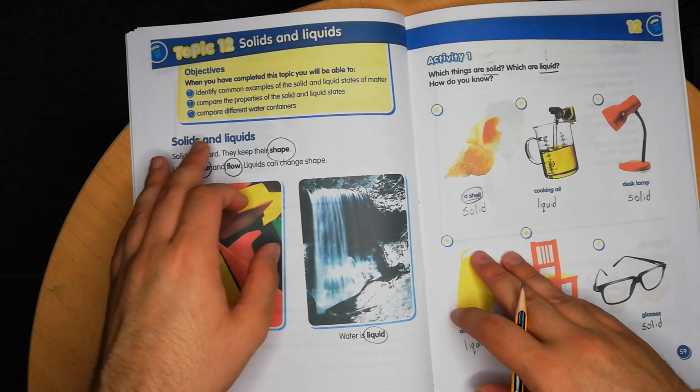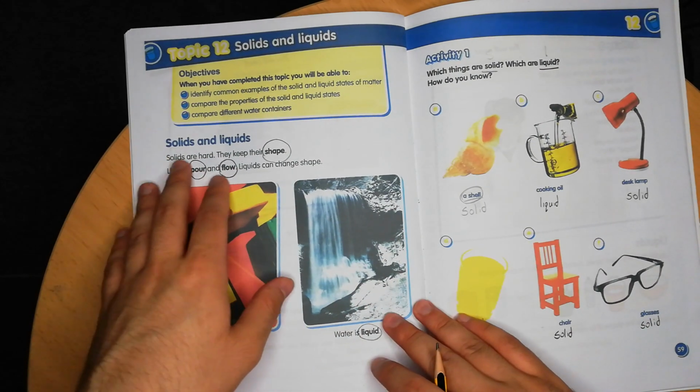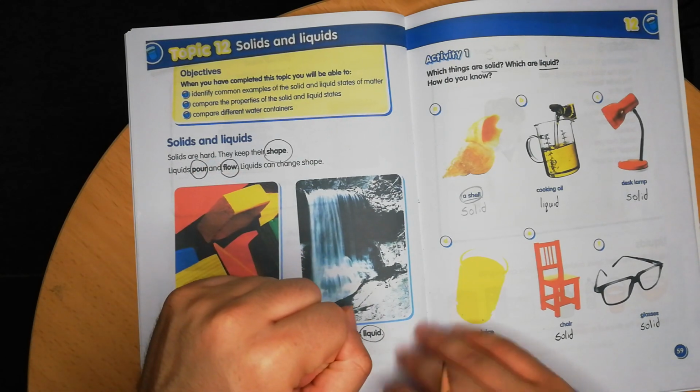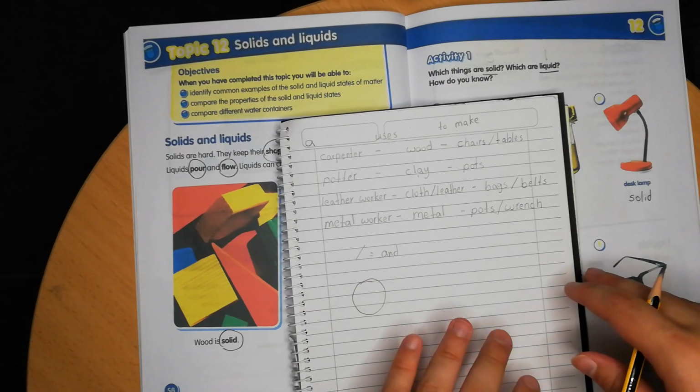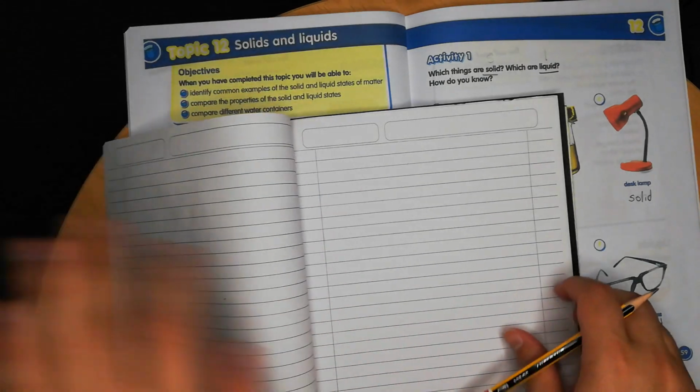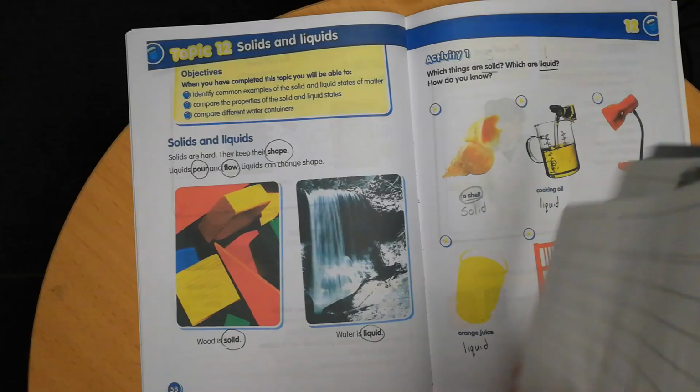Okay, solids and liquids. Solids are hard, they keep their shape. Okay, so now we're going to go to the next page. So I'm going to write about solids and liquids.